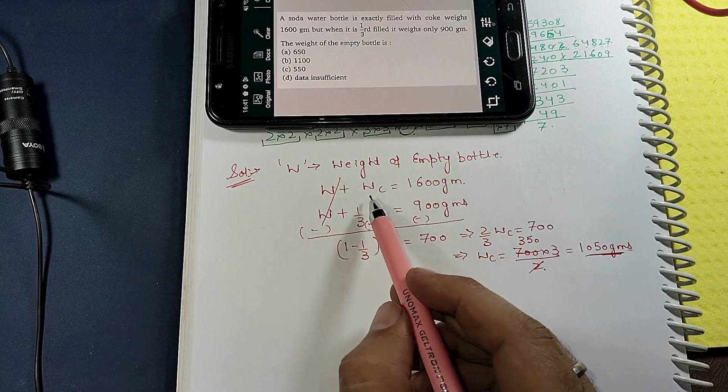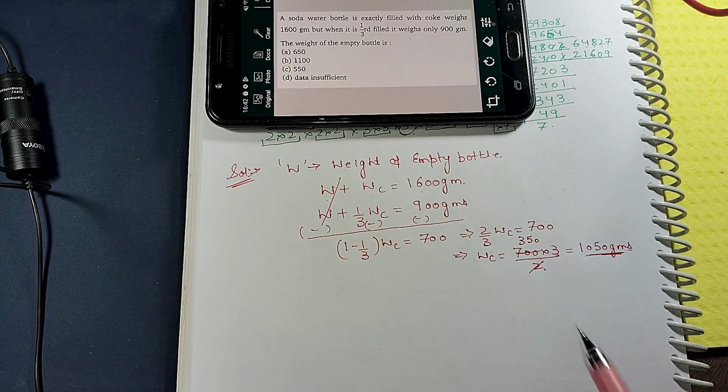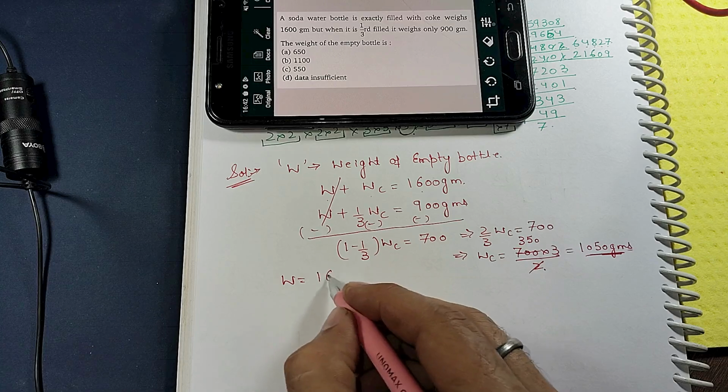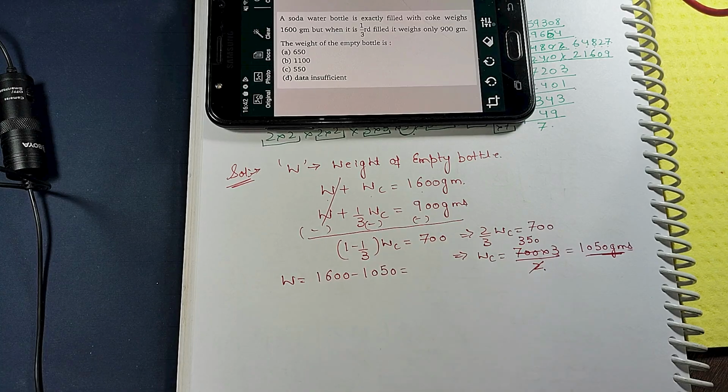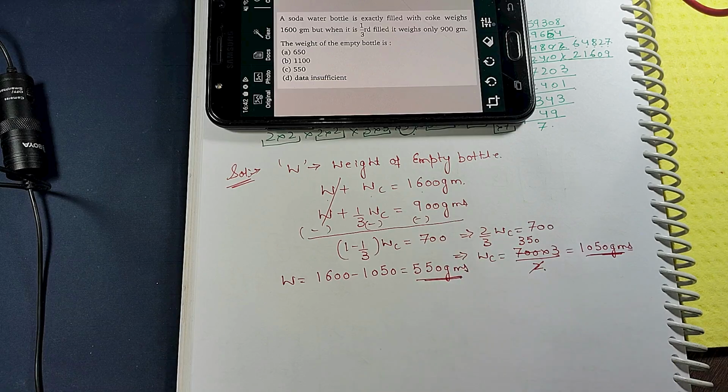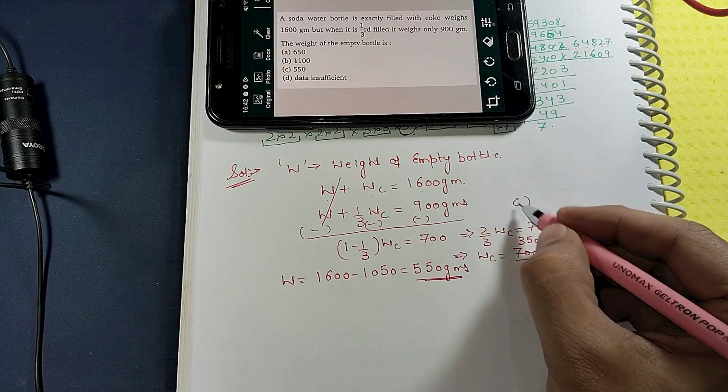Now the weight of Coke and the weight of the bottle is 1600 grams when it is completely filled. So the actual weight of the bottle will be 1600 minus 1050, which is equal to 550 grams. So the right option for this question will be option number C.